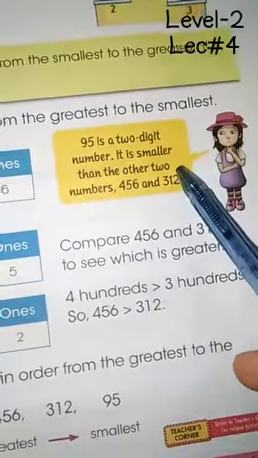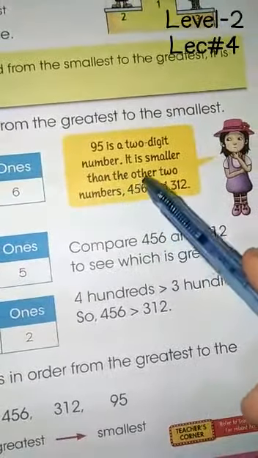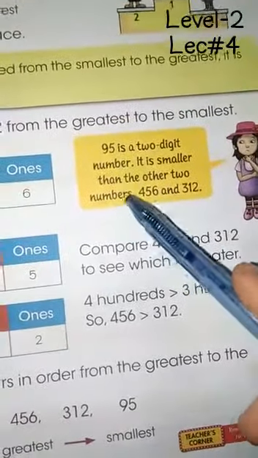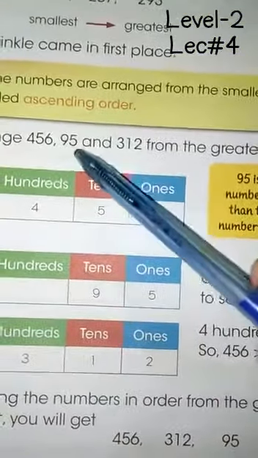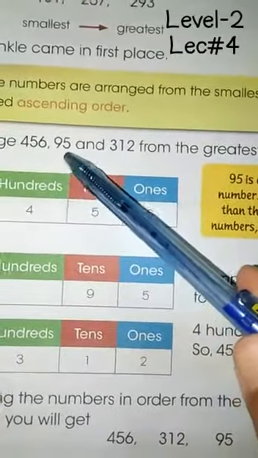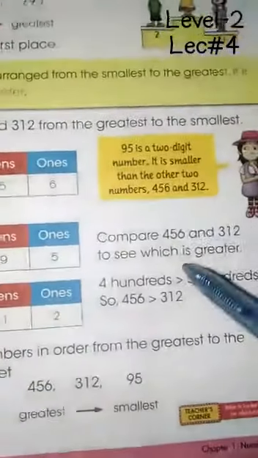Twinkle is telling us that 95 is a two-digit number. It is smaller than both other numbers. Here are two three-digit numbers, but 95 is a two-digit number, so it is the smallest of them.